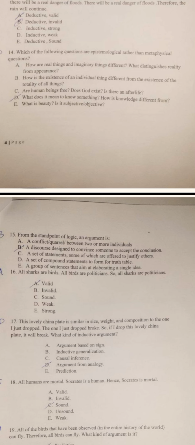Because epistemology is a field of philosophy that studies the nature, the scope, the meaning, and the possibility of knowledge. Okay, it's all about knowledge. And metaphysical simply means metaphysics, a branch of philosophy that studies the ultimate nature of reality or existence. So the correct answer is D.